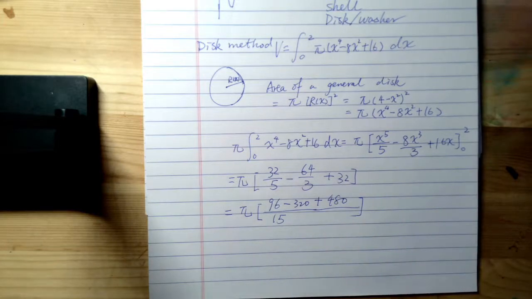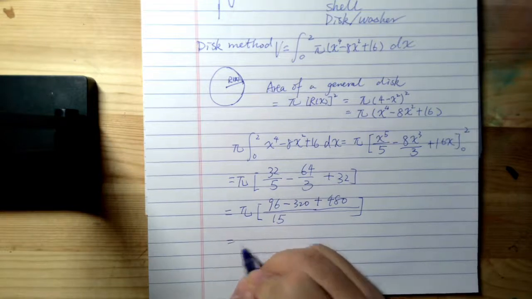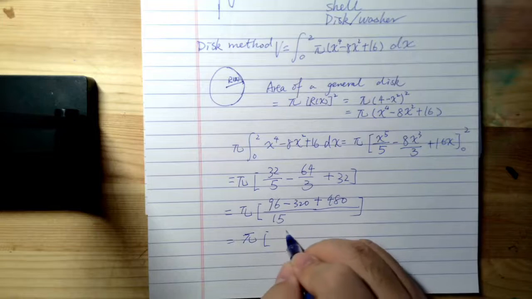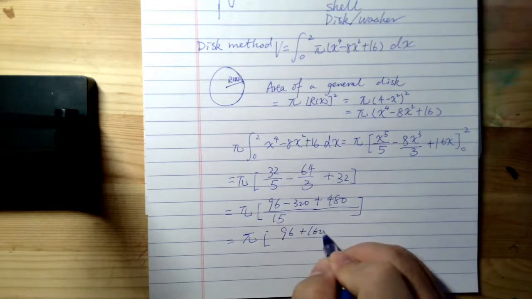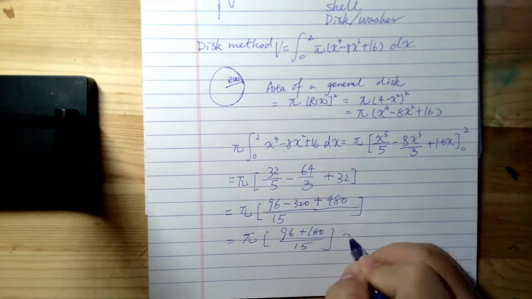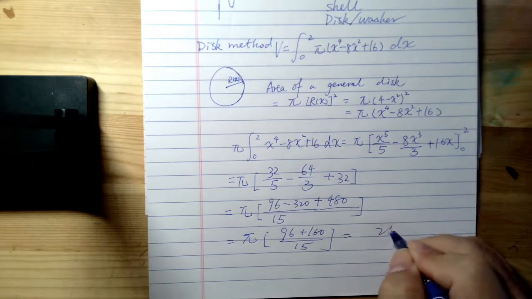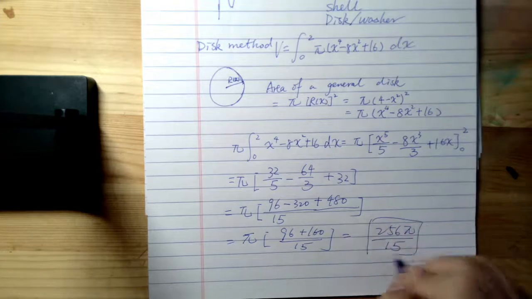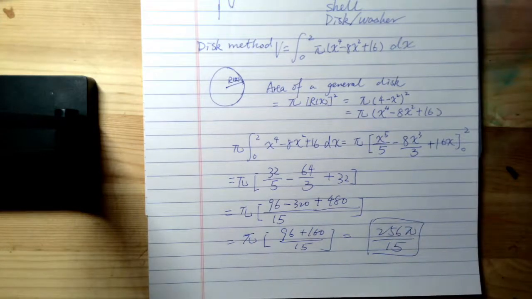So once we have that, we have pi times 96 minus 320 plus 480 over 15. Turns out this is going to be 256 pi over 15. Okay, so that is the answer for this problem.